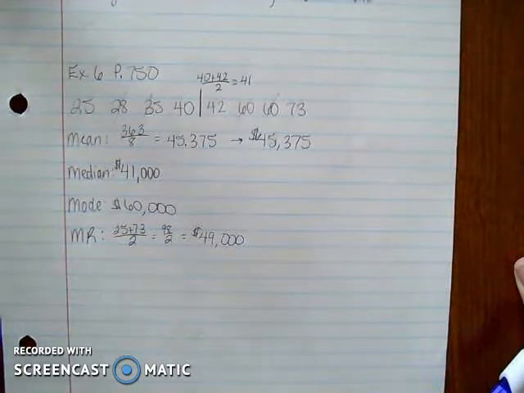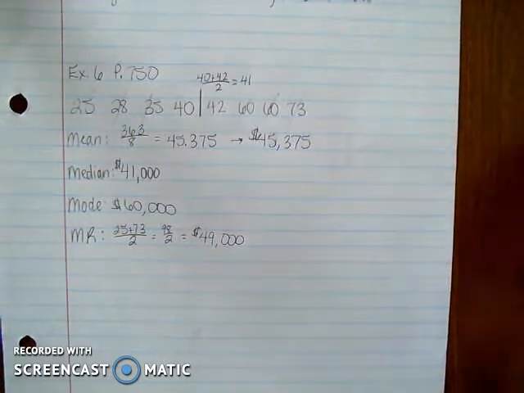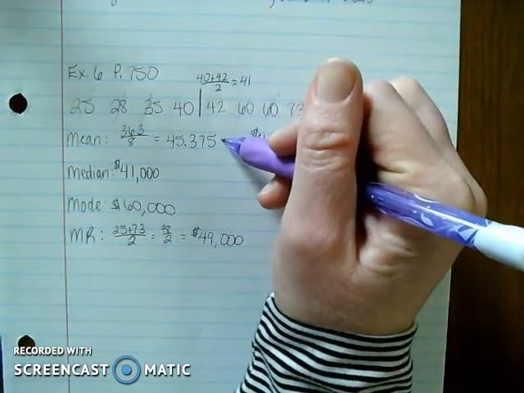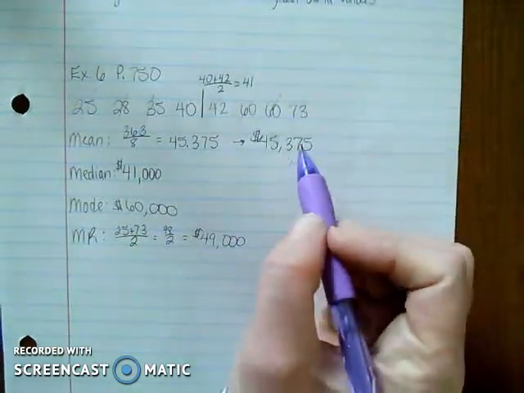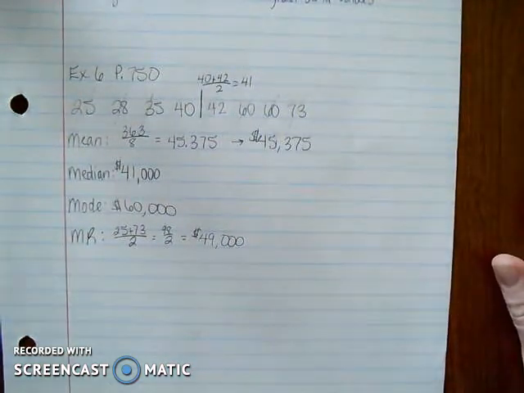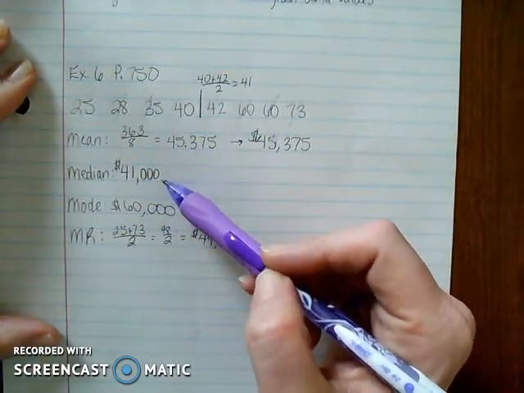Okay? Now, if I asked you to choose which one you thought would be the best measure of central tendency for this group, I would not take the 60,000. 60,000 is not a good representation of this data. The rest of them I would maybe take. You really would have to argue the 49,000 probably for me because it's all the way up here. But the 375 I would probably take because that takes these higher numbers into account. The 41,000 obviously is right in the middle. So one of these 2 would probably be the best answer.